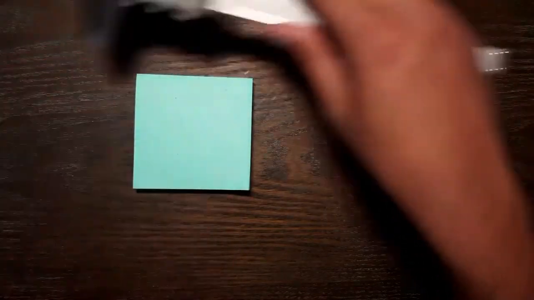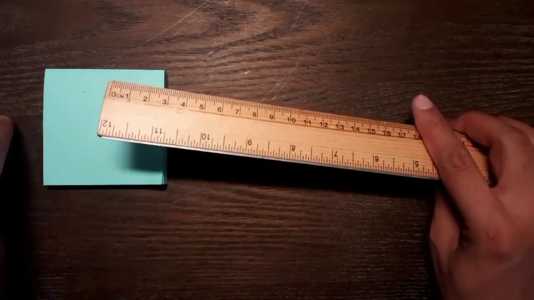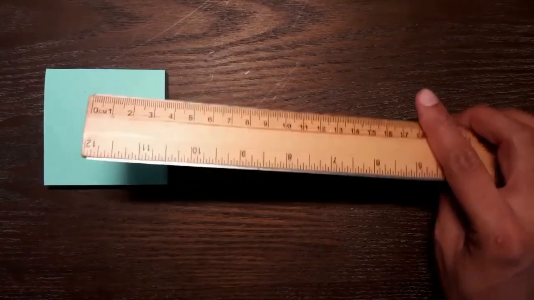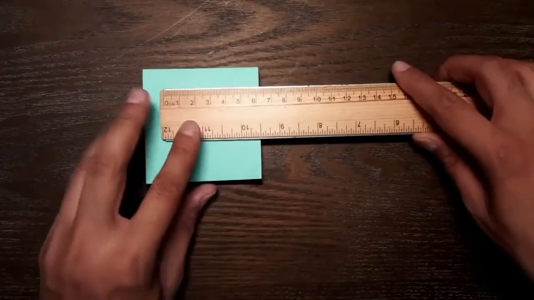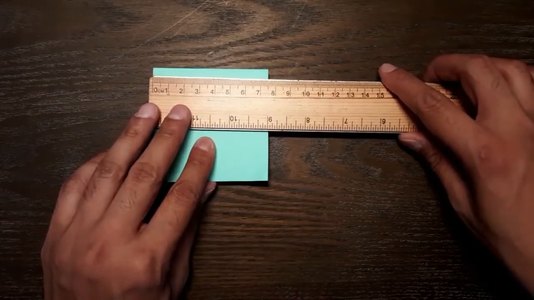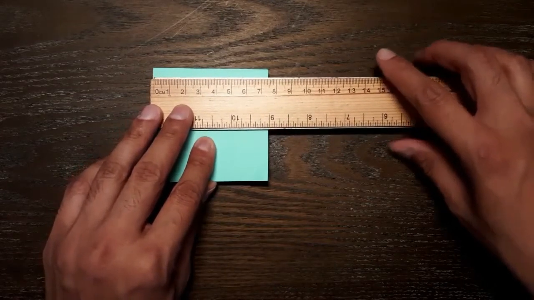But we don't need that amount of precision to run some experiment. We could use just a regular ruler. So if you want to know the size of it, then I can just put it there and I can see.